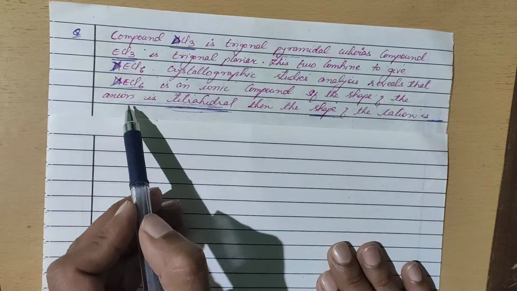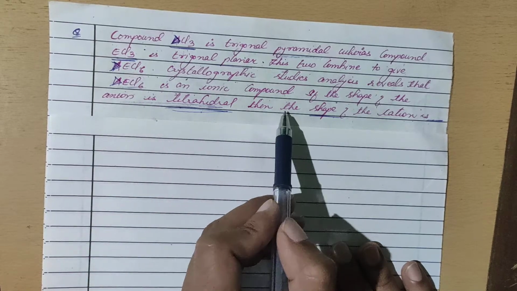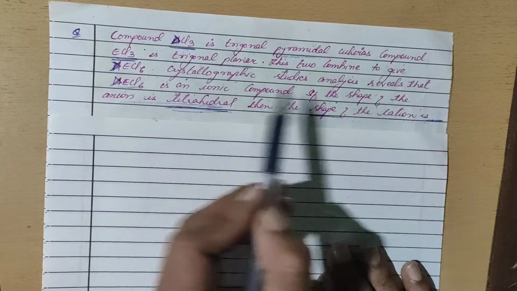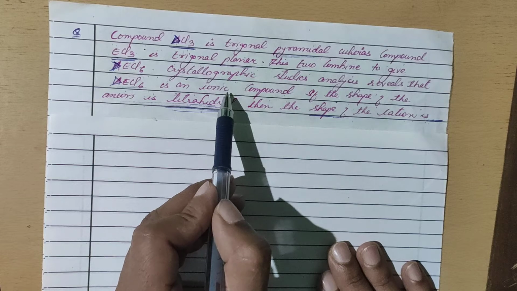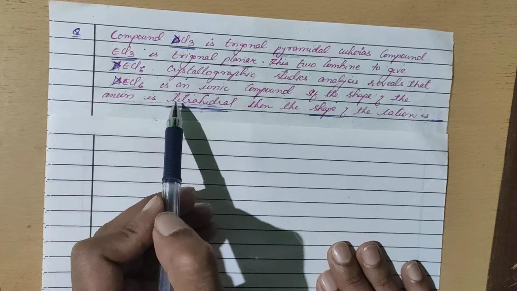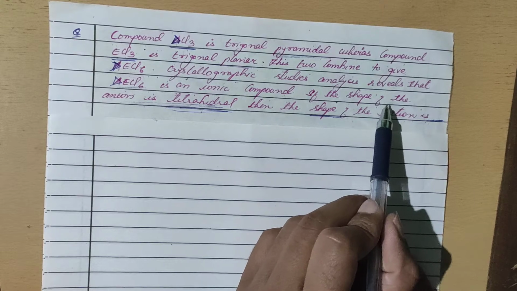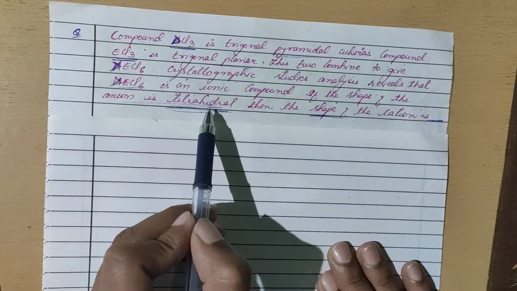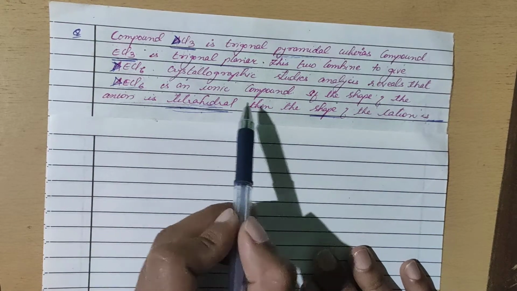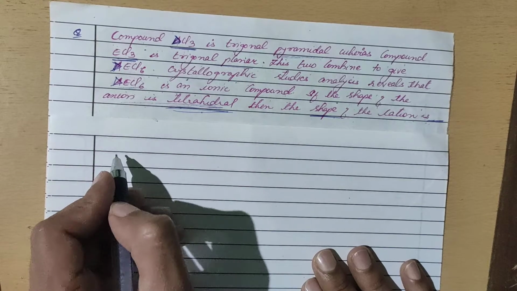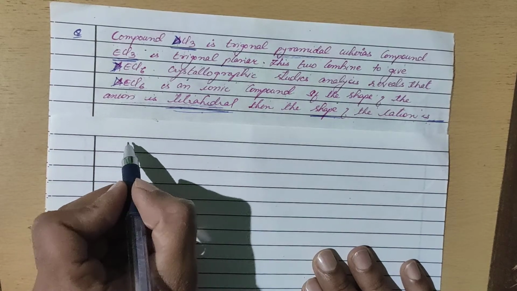If the shape of the anion is tetrahedral, then the shape of the cation is? Since DECl6 is an ionic compound, obviously it will have a cation and an anion part. And one more thing is given in the question, that the shape of the anion is tetrahedral. So let us write down what is given in the question.